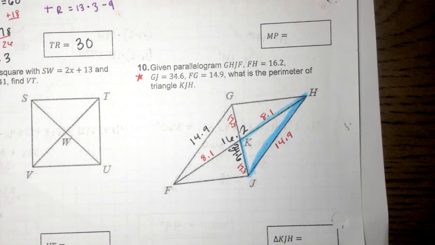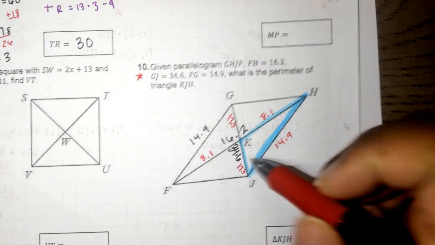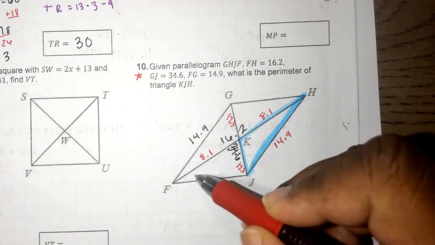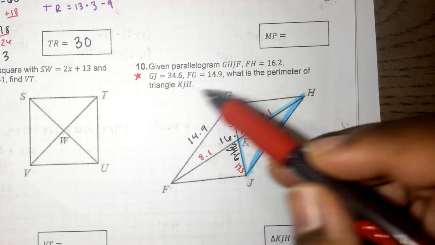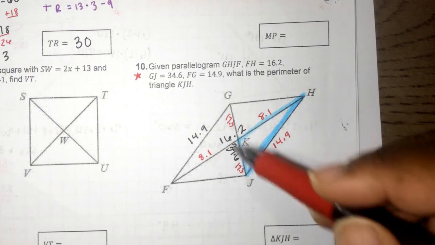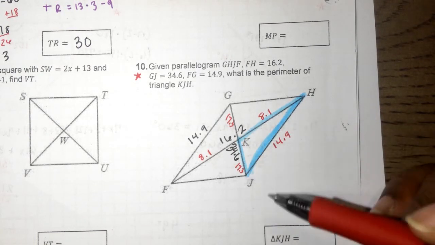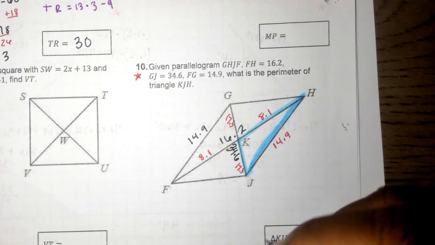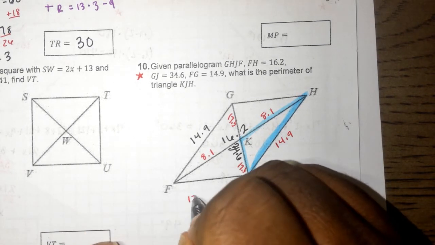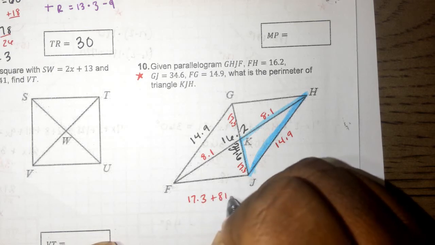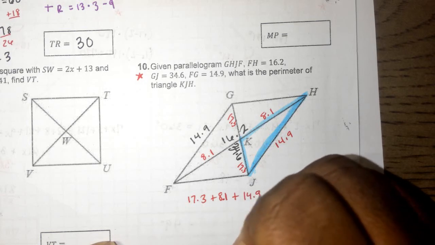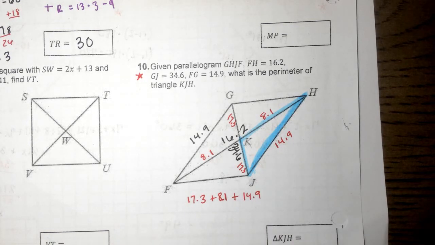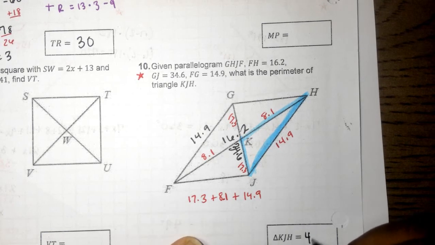Now, this problem is not to scale. The reason I say that, because some kids question, they were like, well, how is this shorter one longer than this FH right here? Which is a good question. It's just that we just made numbers up. They're not to scale. Just understand that you need to split these numbers in half so you can get these sides right here and then add them all together. Alright, so 17.3 plus 8.1 plus 14.9 is going to give you the perimeter of triangle KJH, which is 40.3.